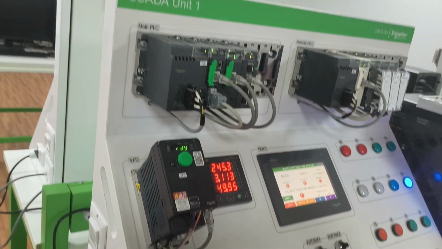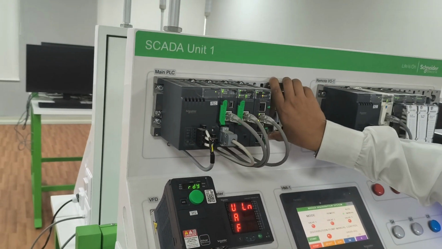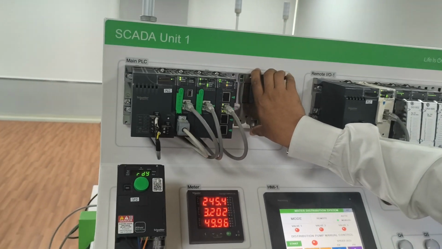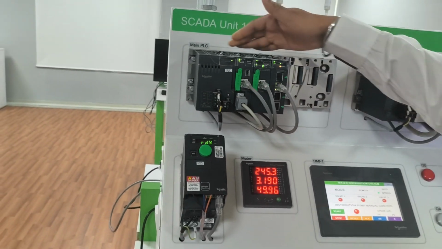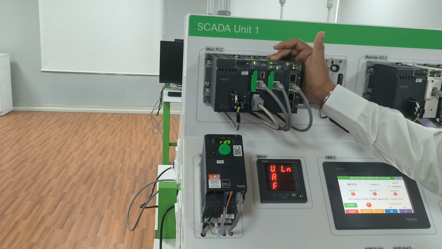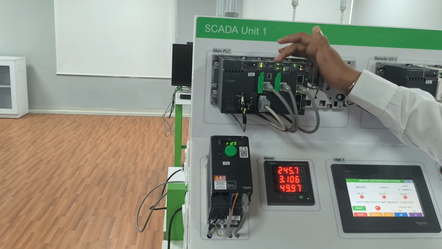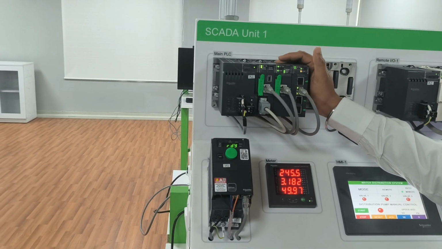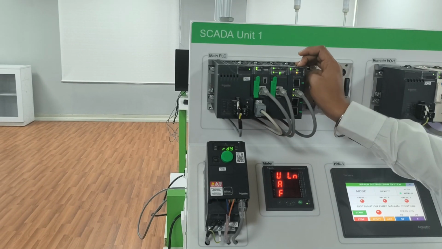So in this Scada Unit 1, we have a main PLC. I'll tell you the example of how to integrate it with the concept. Main PLC: power supply, CPU, and the communication modules, NOC communication module and NOE communication module. So this will communicate for Ethernet IP, Modbus TCP/IP, and NOE for Ethernet IP.